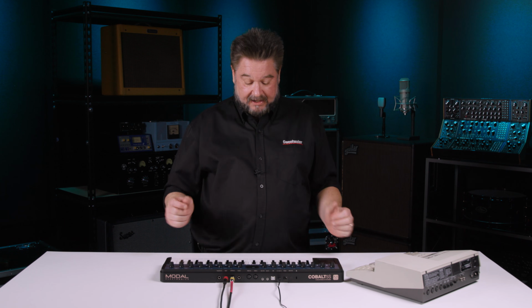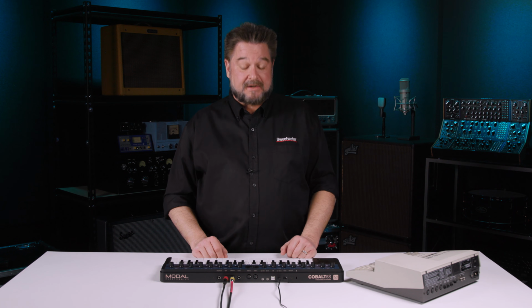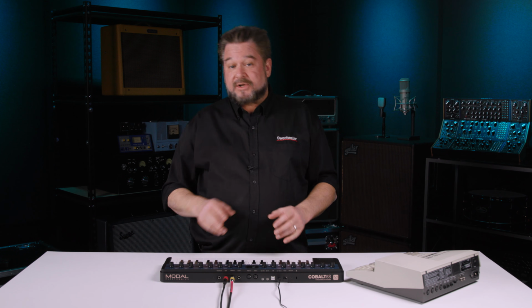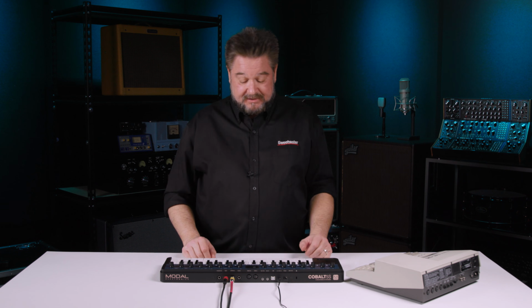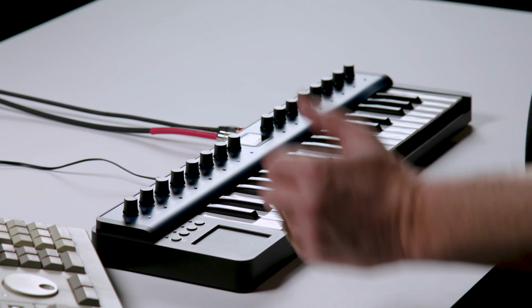So here I have the Modal COBALT5S synthesizer, and it has a 512 note sequencer, and every one of those notes can have 5 notes at once. So it's very powerful. You can also have, in each of those steps, up to 4 knobs can be moving at each of those steps as well.